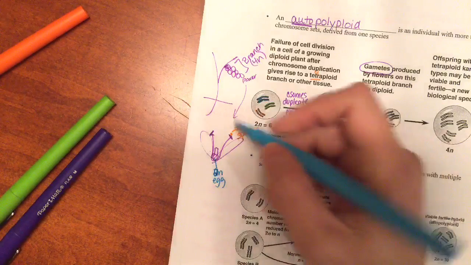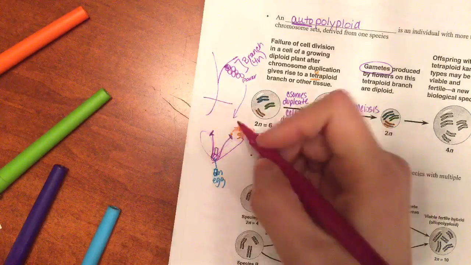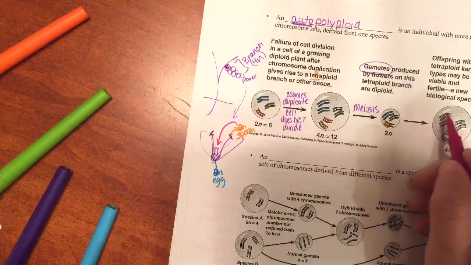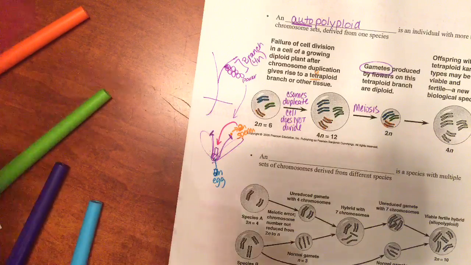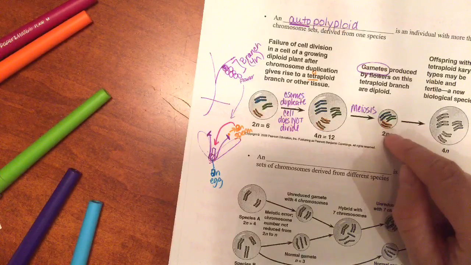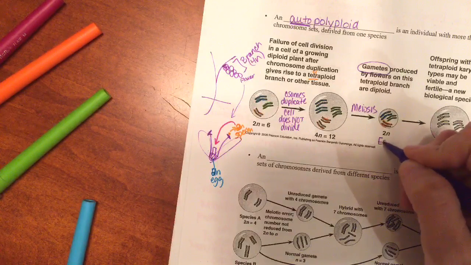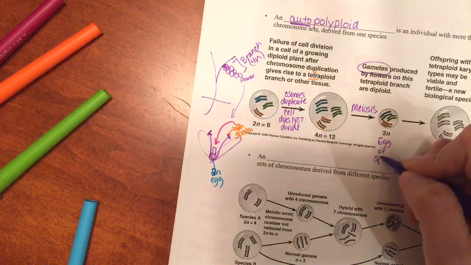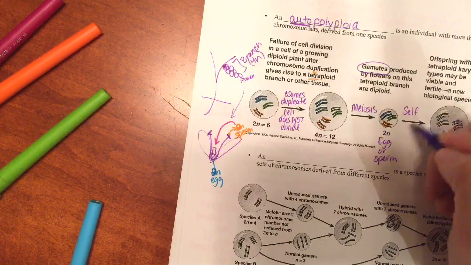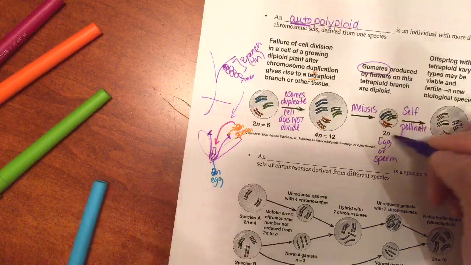So then if the 2n sperm goes to fertilize the 2n egg, guess what? We end up with a 4n cell. So therefore, this gamete, this is what both the egg and the sperm look like, this egg or the sperm here, that's 2n. And so plants, remember, can self-pollinate. So that's what I just drew here.